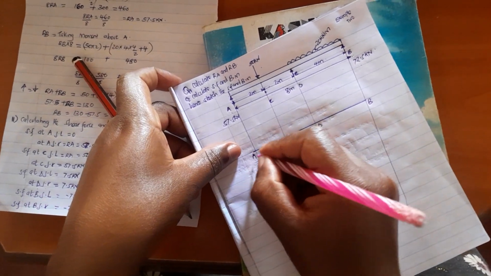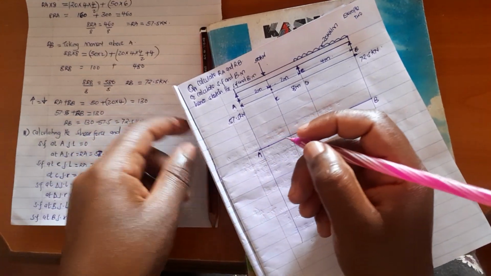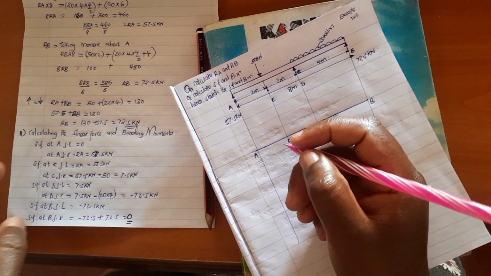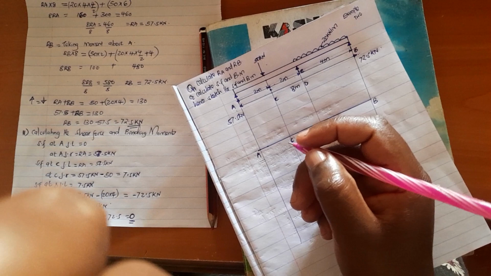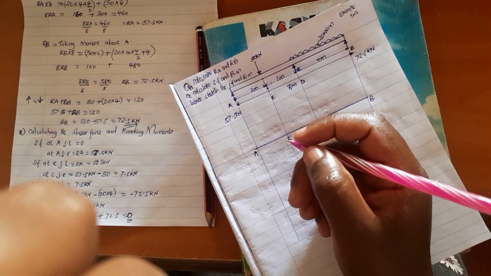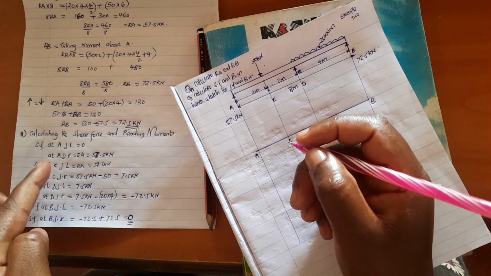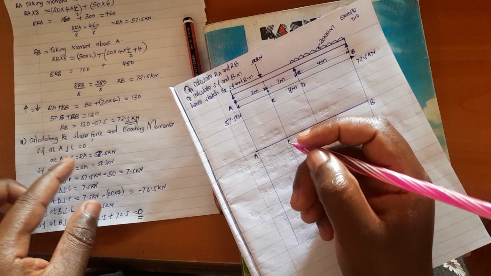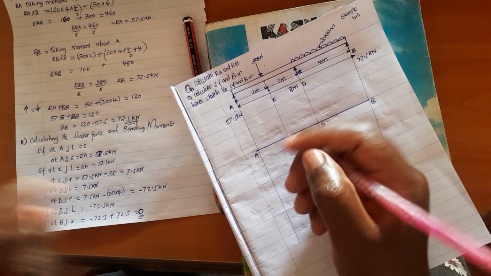So here we just use what we have just calculated. At A just left, we have 0.